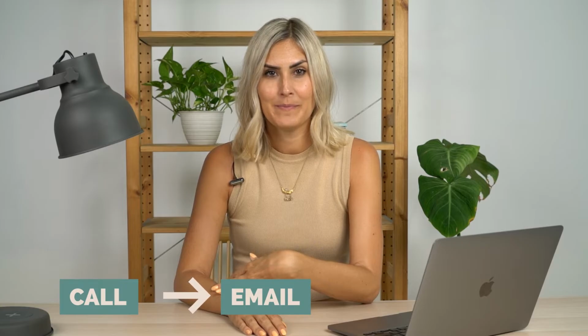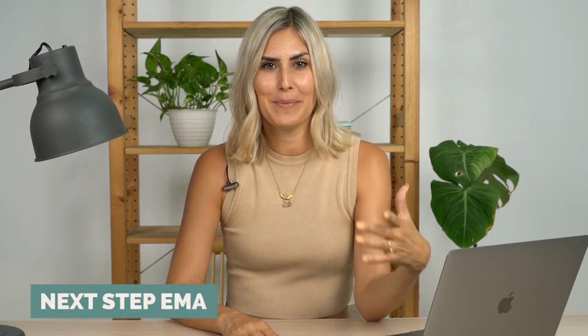I want you to send them an email explaining the next steps. For all of these things that I'm going to share with you now, you want to have a template ready because it's always going to be the same thing. So if you want to prepare an email, that would be something that you can start with. It's called the next step email.